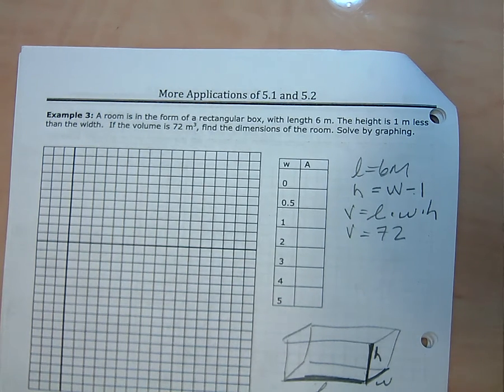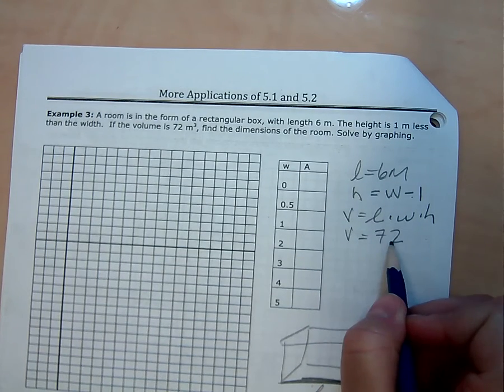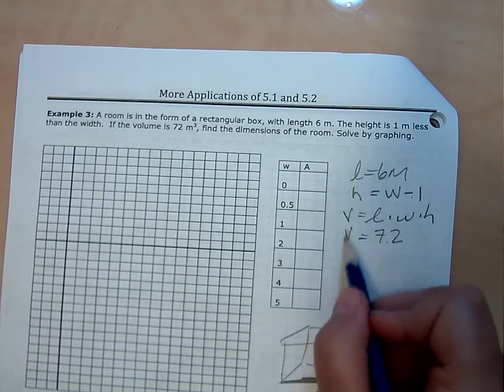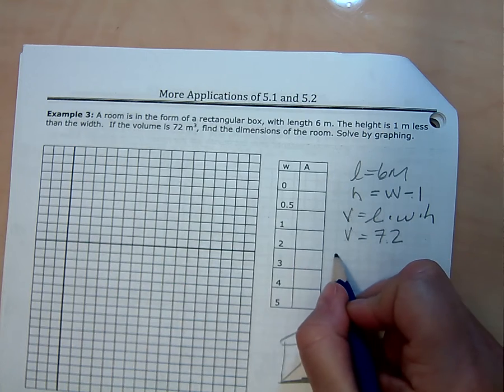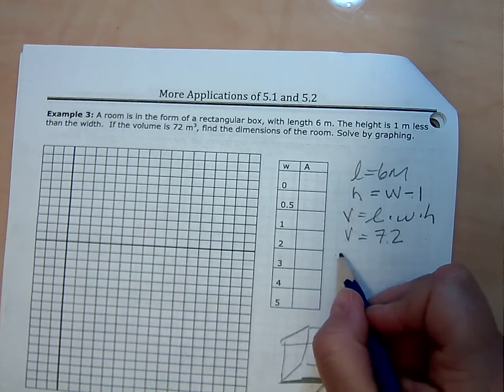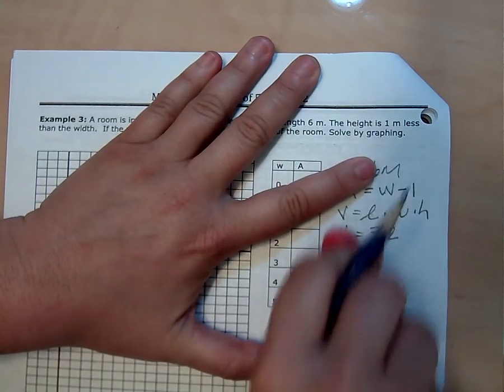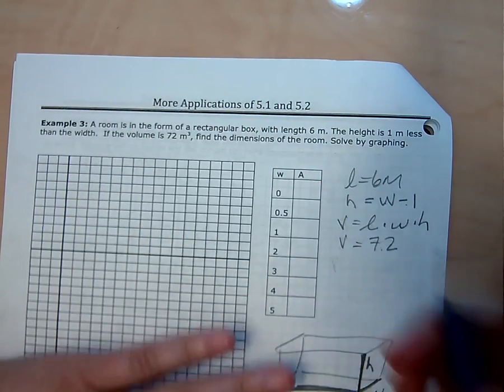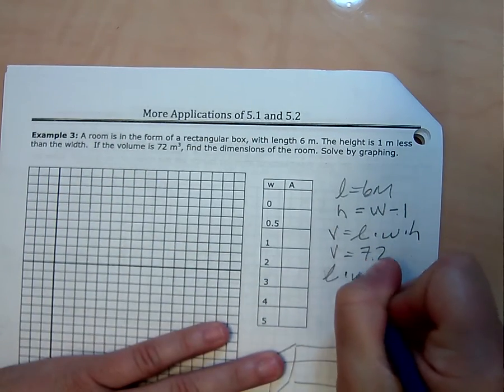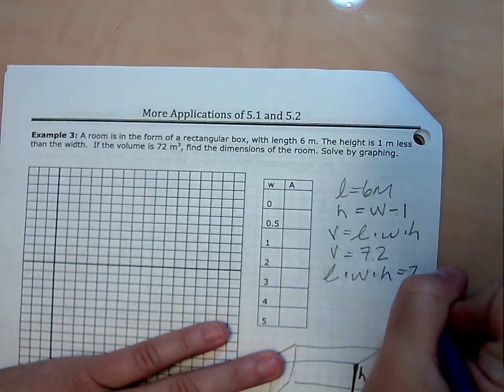So let's see what we can do. We know that 72 is going to equal this because they're both equal to V. Oh, we also need to solve by graphing, so hang on here a second. We know that length times width times height is equal to 72.